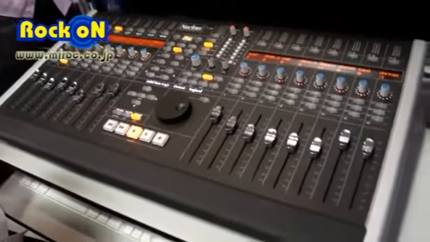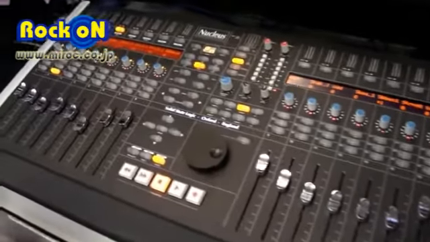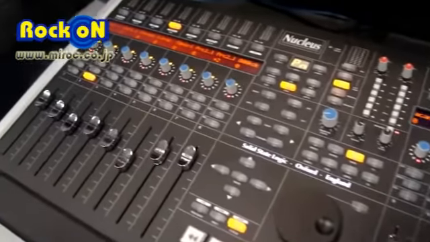Nucleus will start shipping in 2 weeks' time, and we hope to have a unit at the Inter BEE show for our Japanese friends to see.